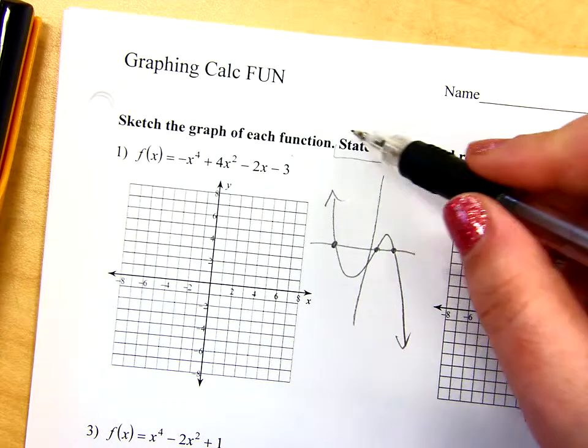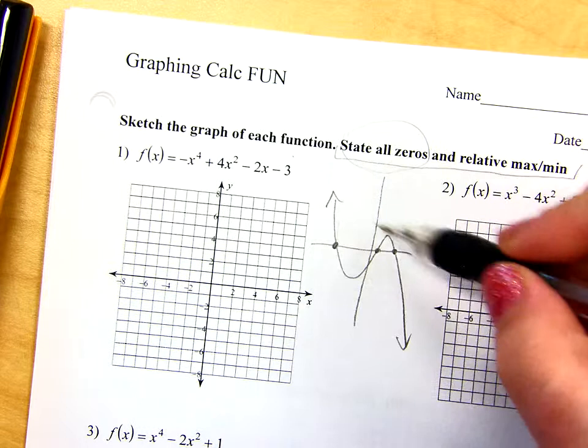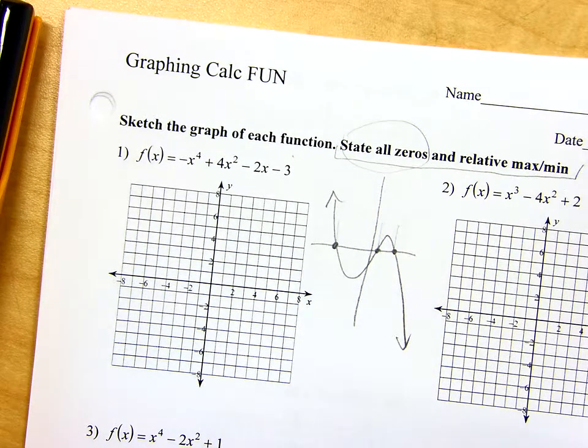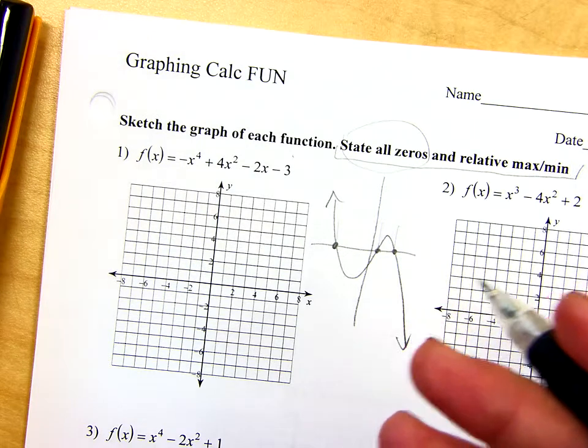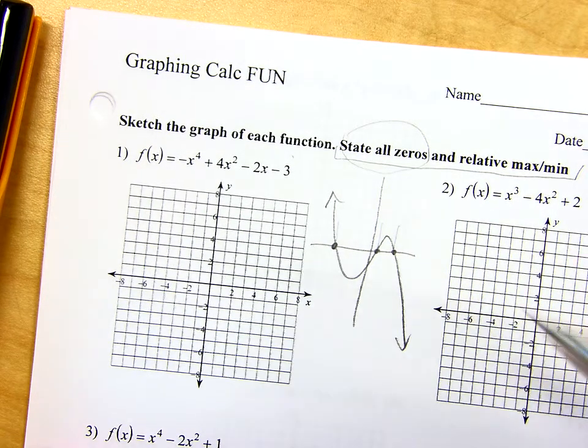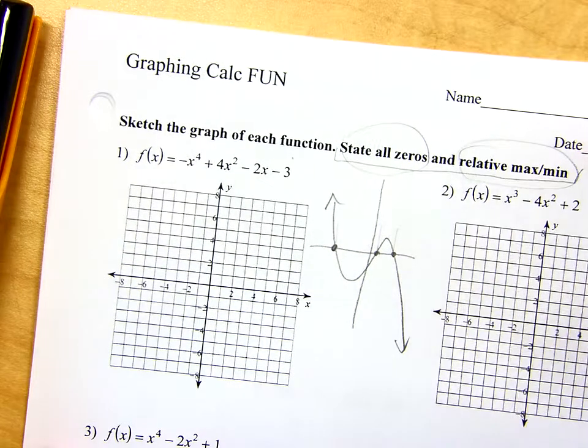Okay, so that's state all zeros. That's what is the location of each of these. All right, so that's the same thing that we did by hand. You could do this by hand, right? The same way we've been doing it, but we'll have the calculator do the work for us. But then also this relative max min business.